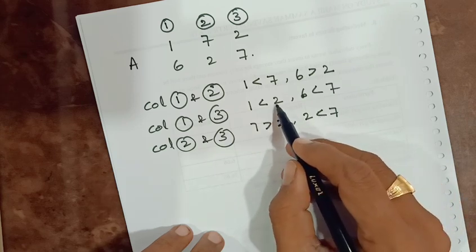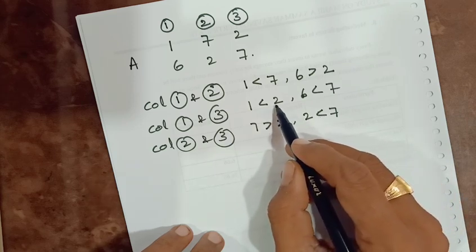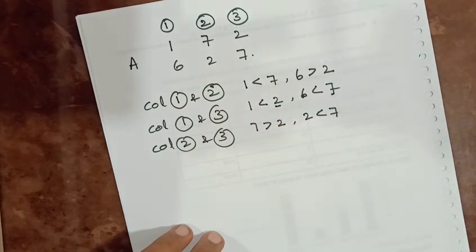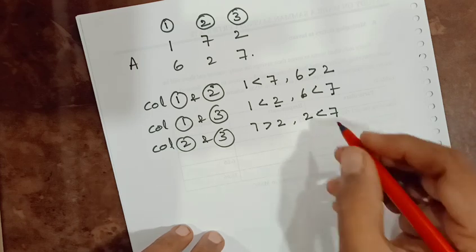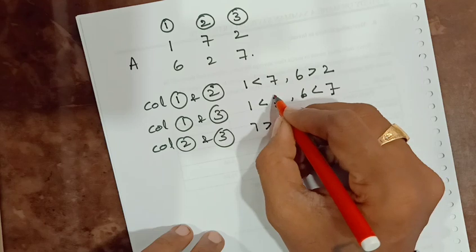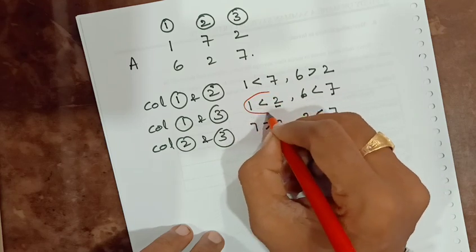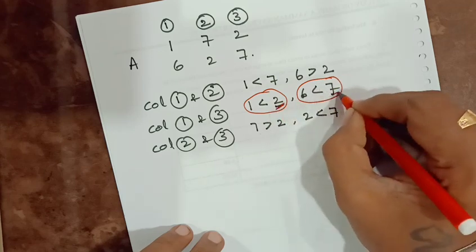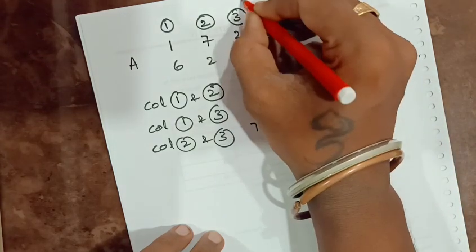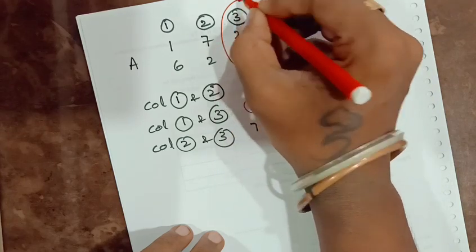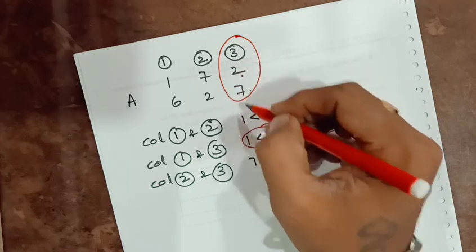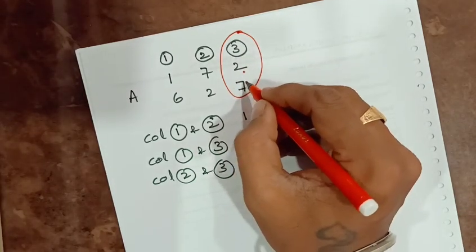In the other comparison it is exactly opposite, that means 2 and 7 lie in the third column. So here we are deleting the third column.